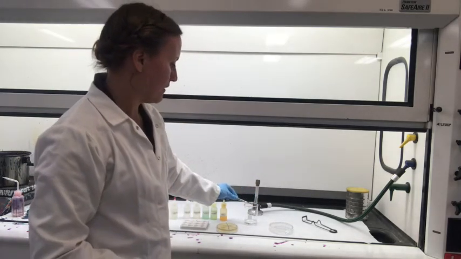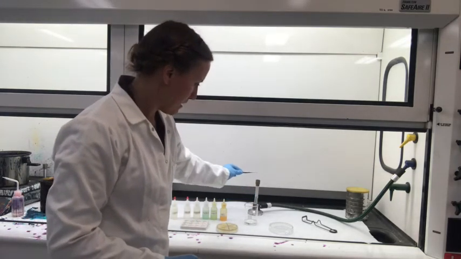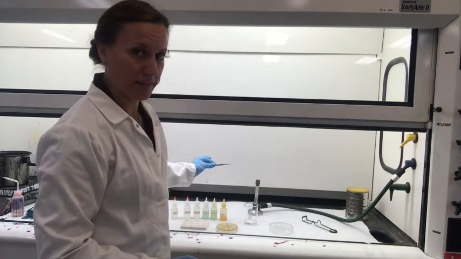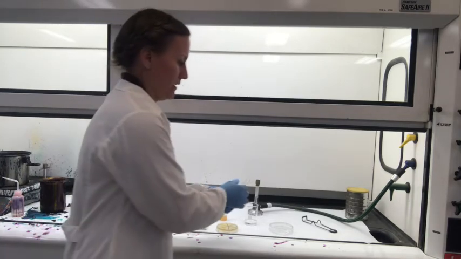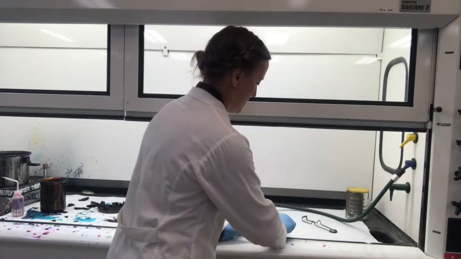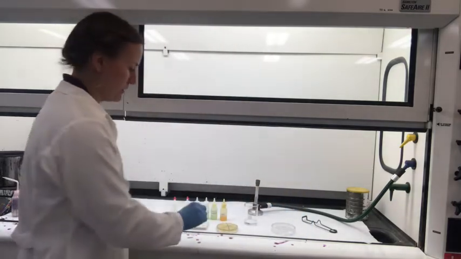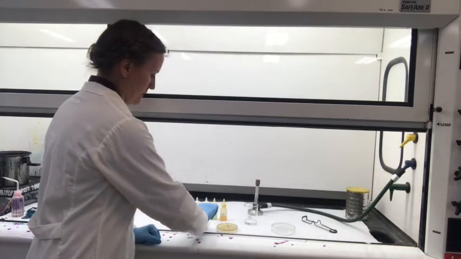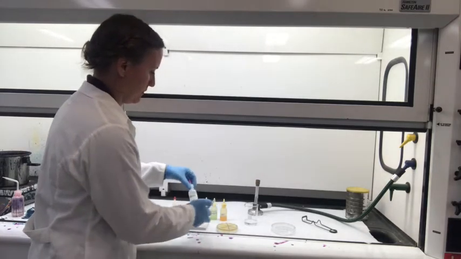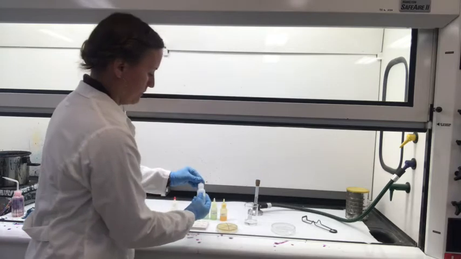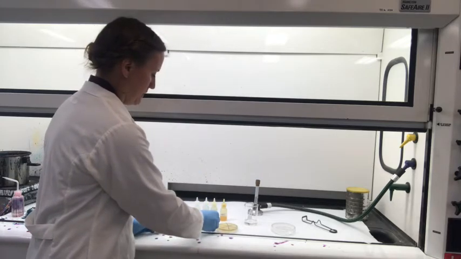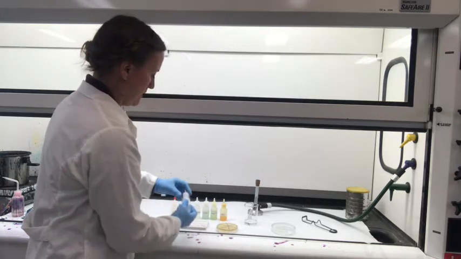So again, with my forceps, I'll pass them through that Bunsen burner flame and allow that ethanol to burn off. Take my sterile disc, set this one in a new well. Again, add my disinfectant.